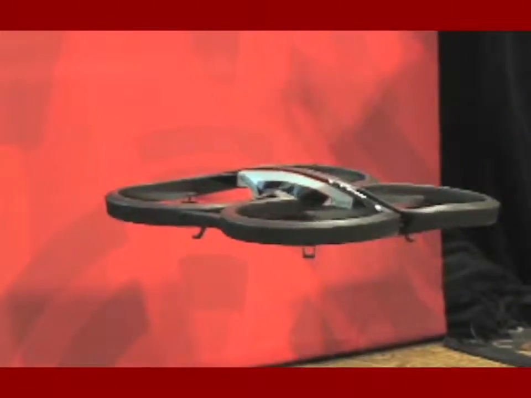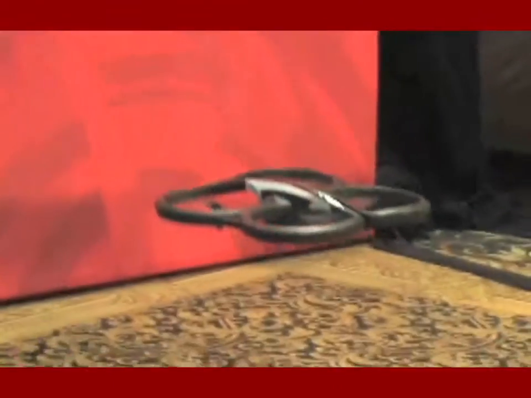Flying the path now. It's gonna go there. It's gonna go up and then down and then.